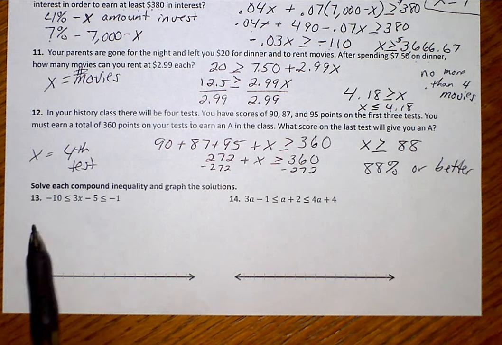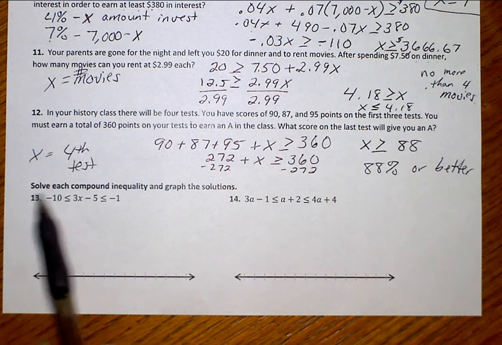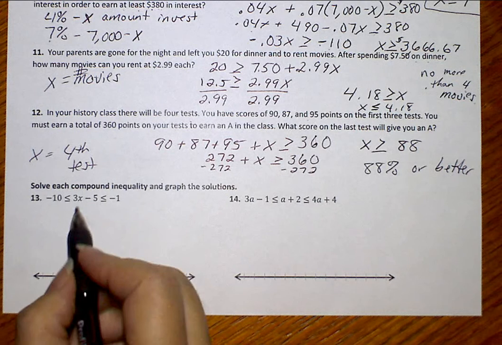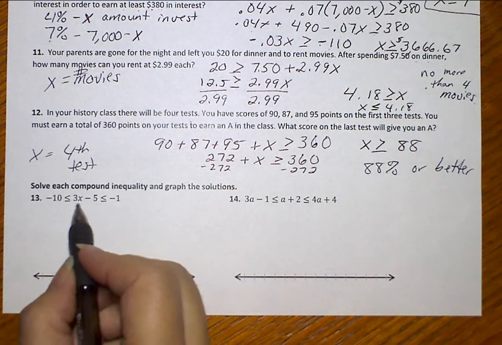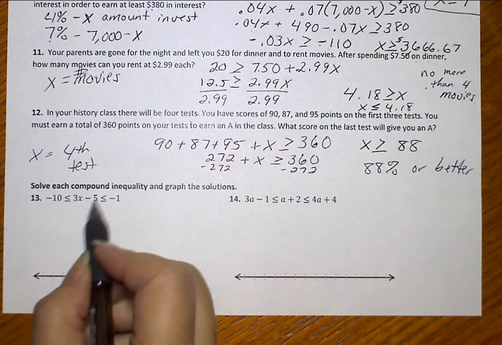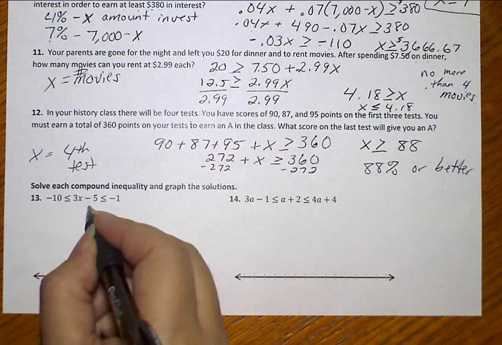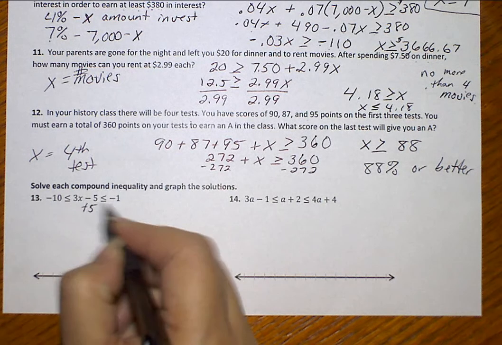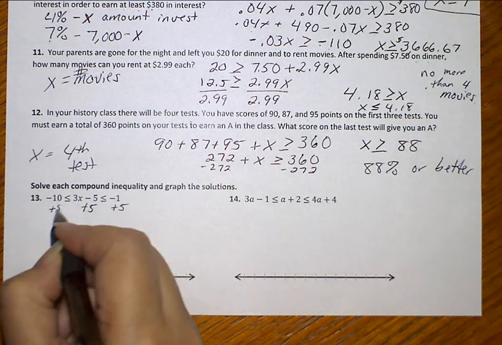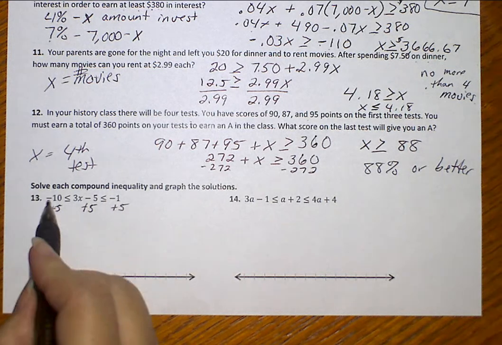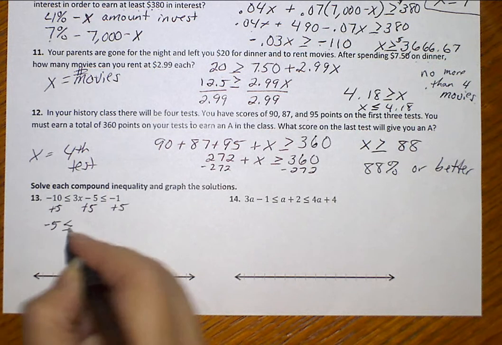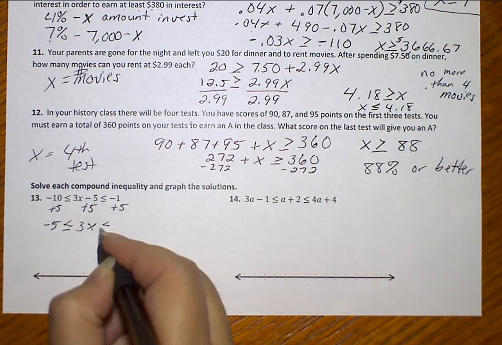Alright, solve each compound inequality and graph the solution. So we have here, you always look in the middle and see how do I get x by itself. What's my first step? Add 5 to everything. So I'm going to add 5 here, add 5 there, and add 5 over here. So now I have negative 10 plus 5 is negative 5 is less than or equal to 3x, which is less than or equal to 4.